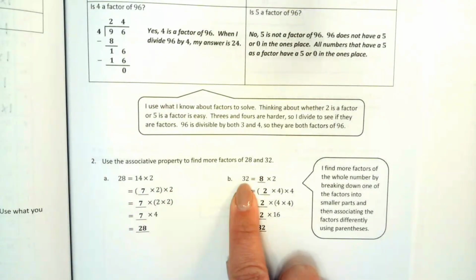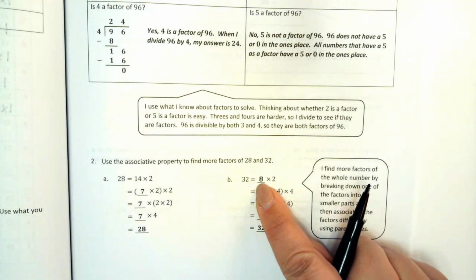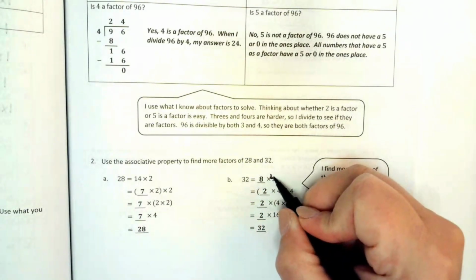Now let's look at 32. This has a typo right here. In your book, if it says 8 times 2, that's not correct. We need to fix that. It should say 32 equals 8 times 4. Fix that typo.